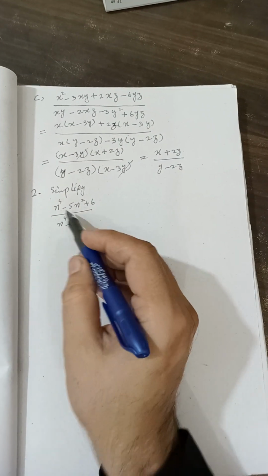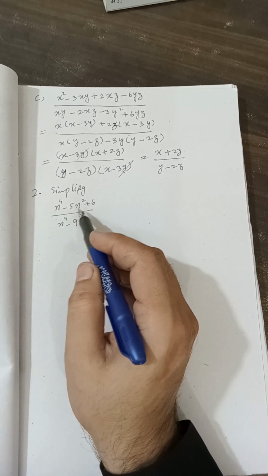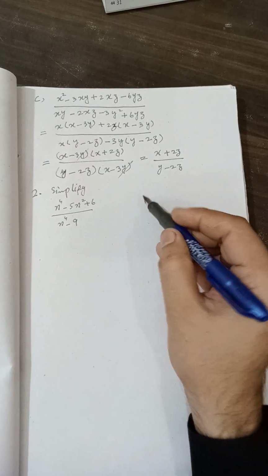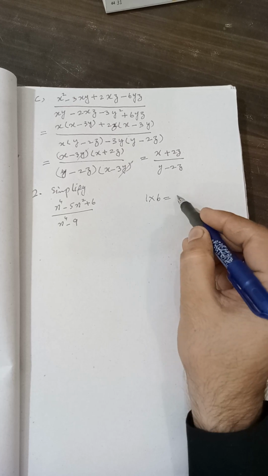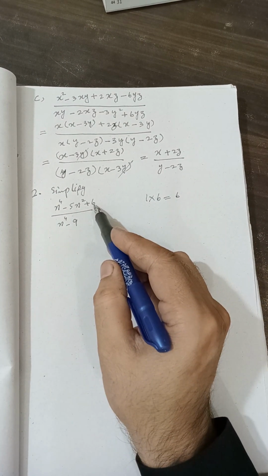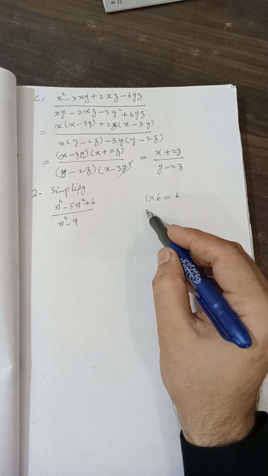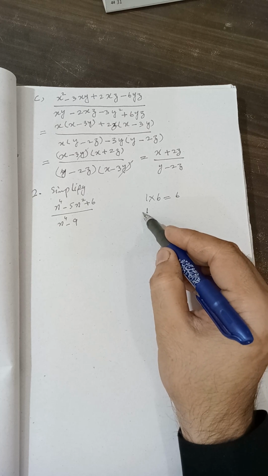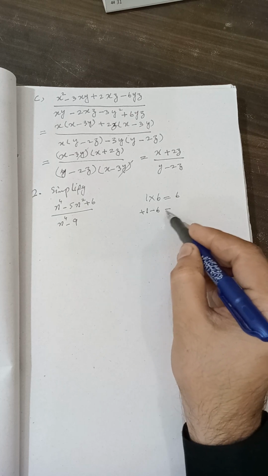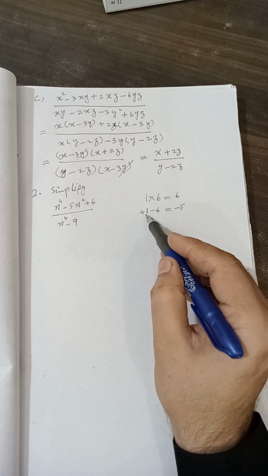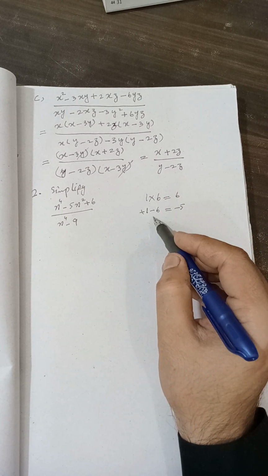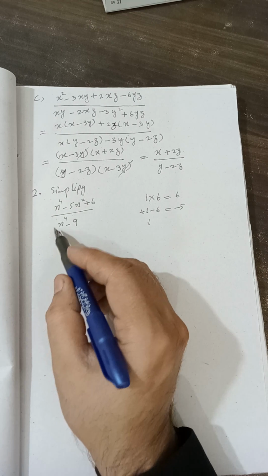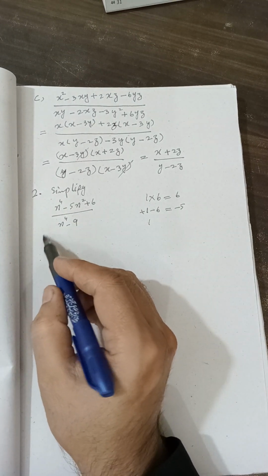Now see here, question number 2 of practice 3: n4 minus 5n square plus 6. Here is 1 and then 6. 6 ones are 6. These are coefficients, and we have to multiply these and then find the pair. I think plus 1 and minus 6. The answer is minus 5, and if 1 is multiplied by 6, the answer is 6 again. So this is our proper pair, because you can use it in factorization of this one.